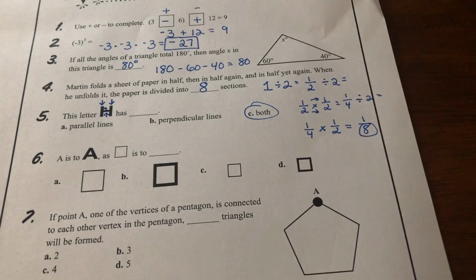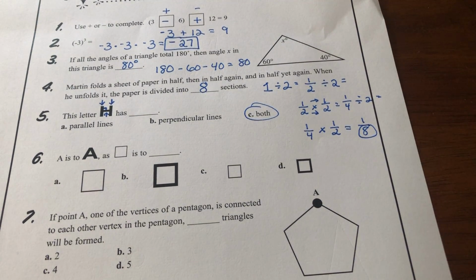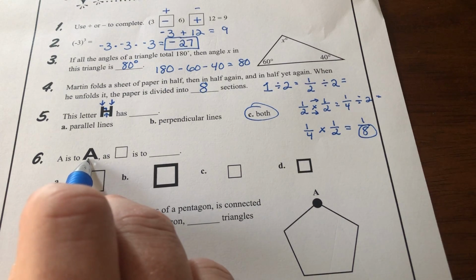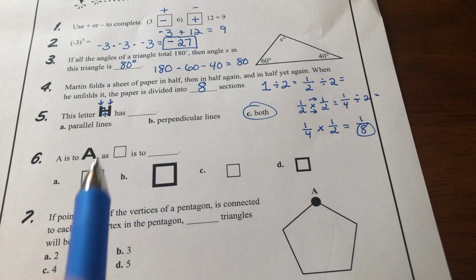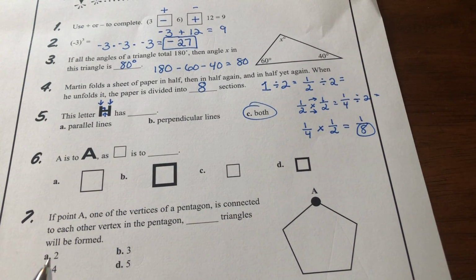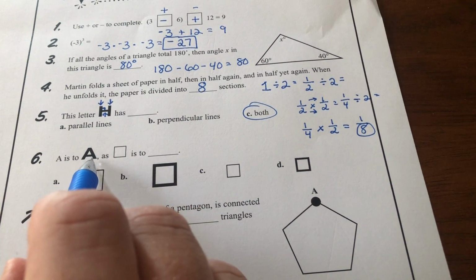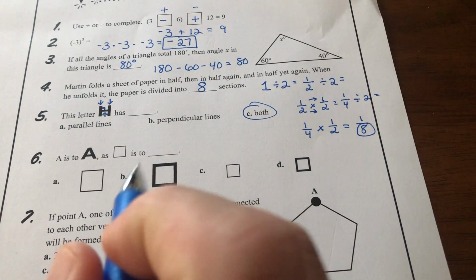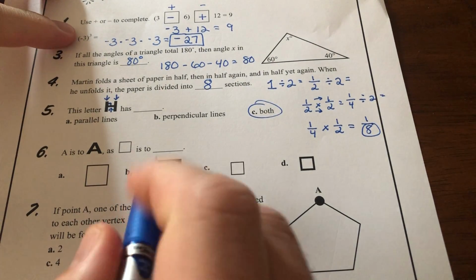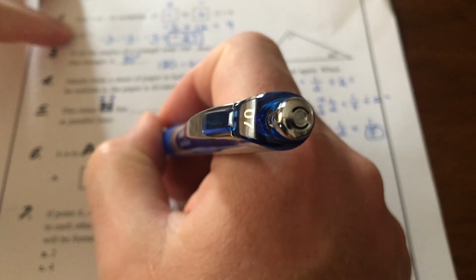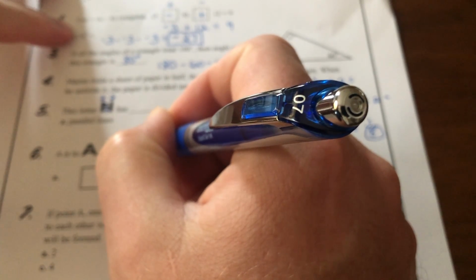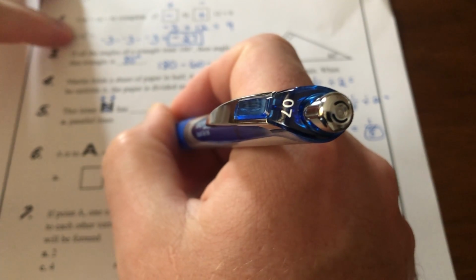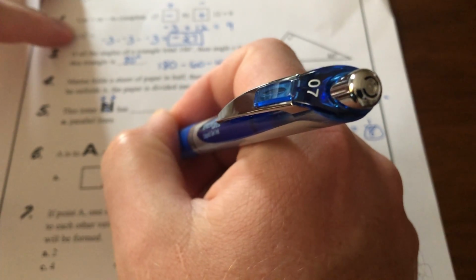Number 6, small a is to big A. That looks like it's in bold, so it's darker print, as this square is to, well, it's going to be a bigger square and it needs to have the bold or darker lines, which in this case would be B. So it would be this square, and then I would have kind of that shaded part on the outside.